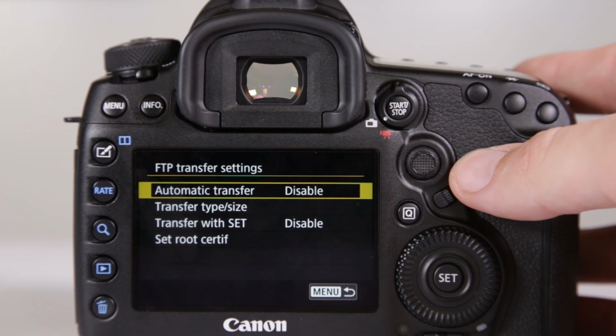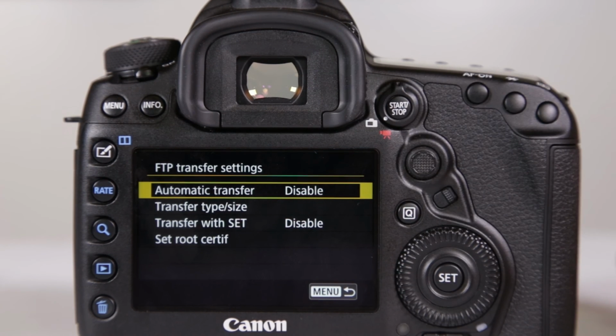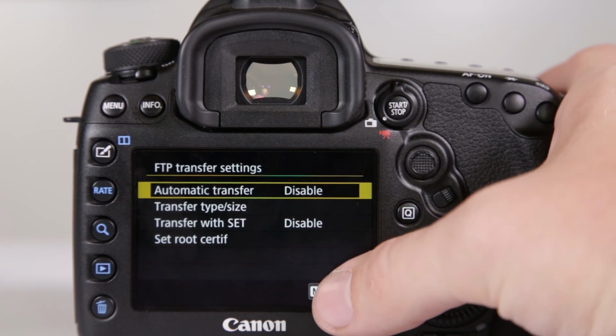FTP settings, if you've never used them, you would be very impressed by them. They're for very professional photographers. I won't get into them. If you already know what these are, then you're probably not watching this video anyway.